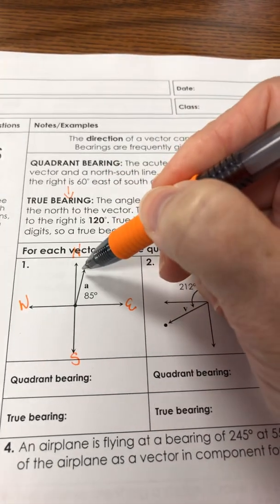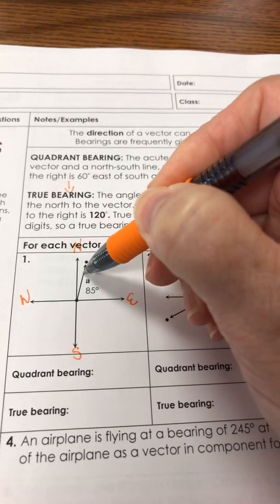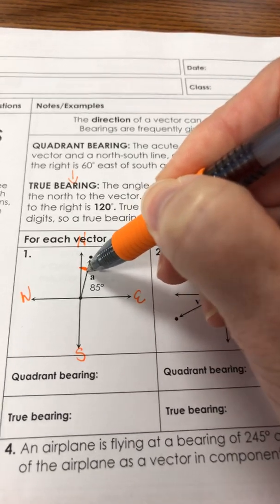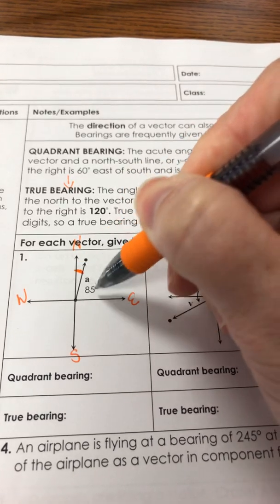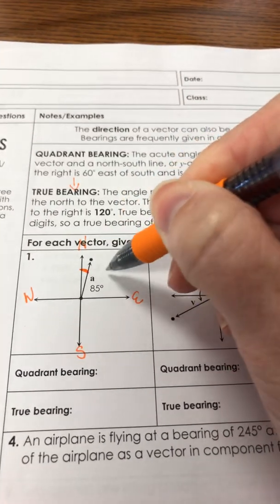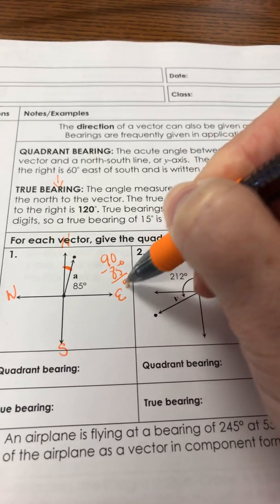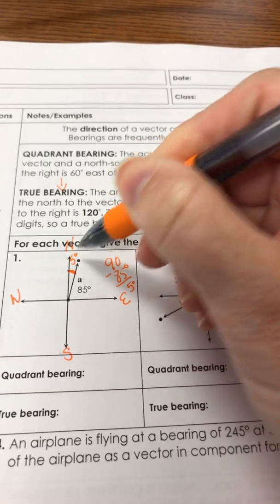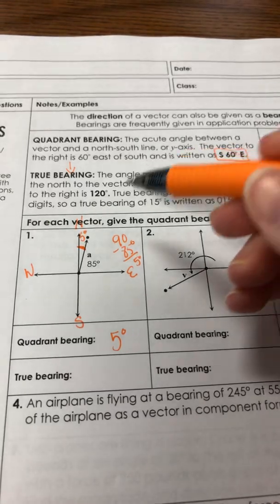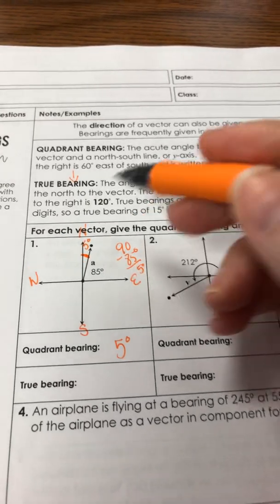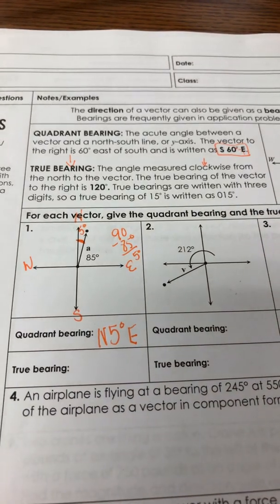All right, so the acute angle between the vector and the north-south line, or the y-axis, is going to be this value right here. We already have 85 degrees on this side of it in quadrant 1. So we know that this whole angle right here is 90 degrees. So 90 minus 85 is going to give us 5 degrees. That 5 degrees is going to be our quadrant bearing. It's east of north, so we'll put north 5 degrees east.